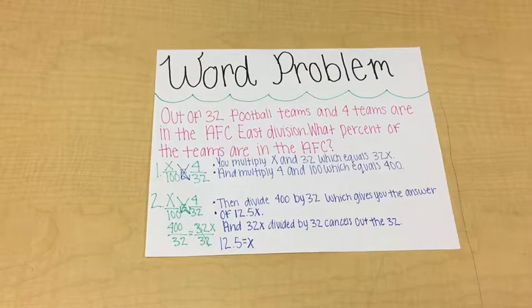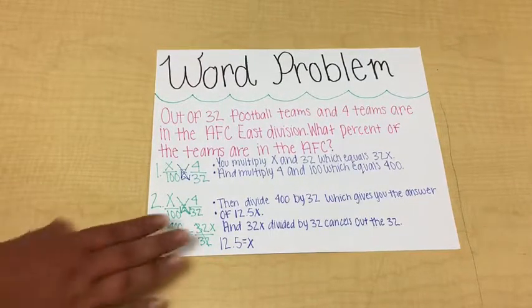Then you will multiply x by 32 and 4 by 100 to get 32x equals 400. Then you want to get x by itself, so you'll do 32x divided by 32 to get x, and you'll divide 400 by 32 to get 12.5 equals x.